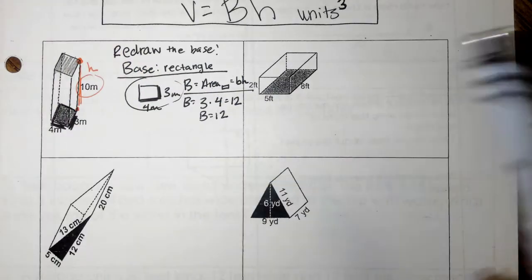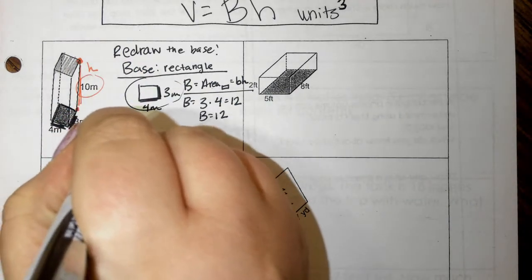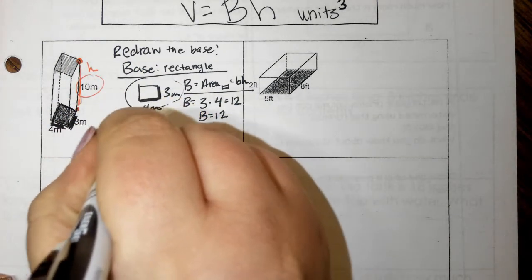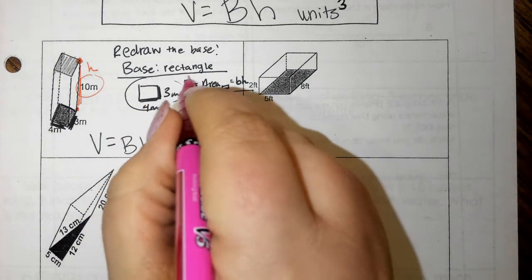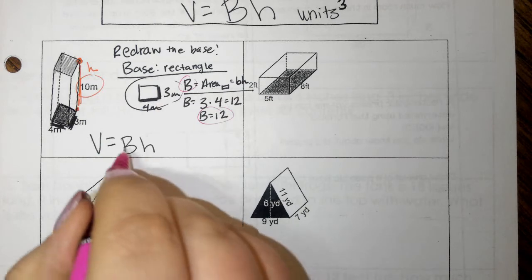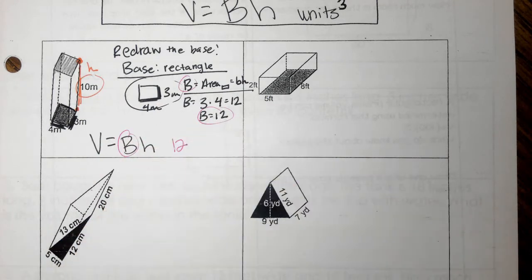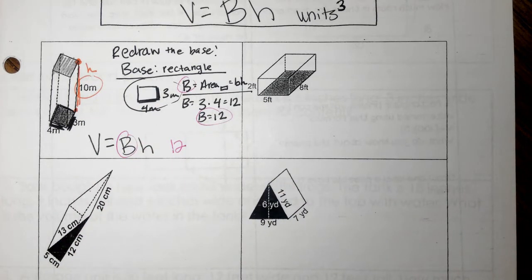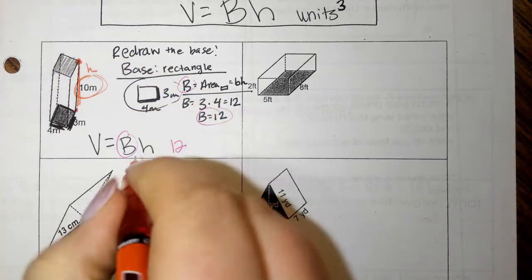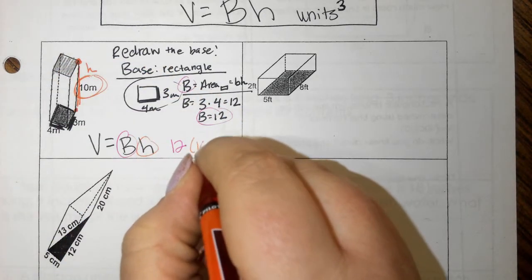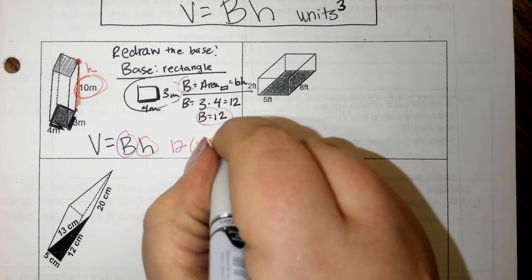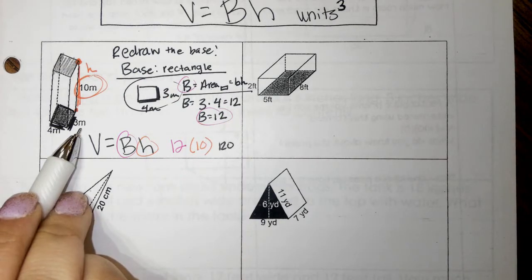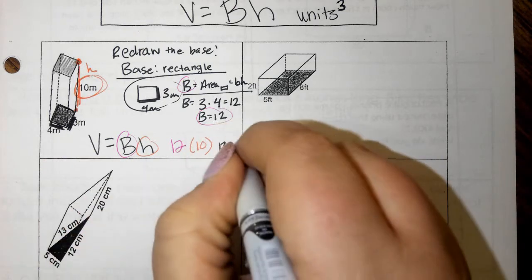And we already know what h is, so now I can say that the volume, or capital B times h, capital B, I can say is 12, and h, the height of the prism, we already know is 10, and 12 times 10 is 120, and this is a volume, so our meters need to be cubed.